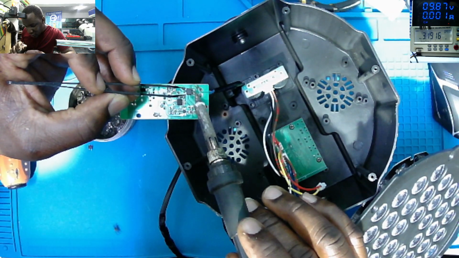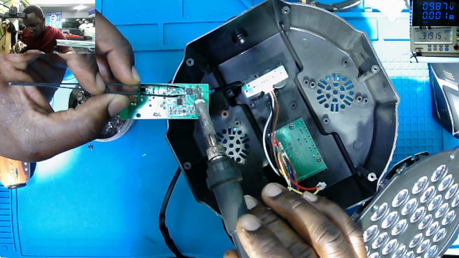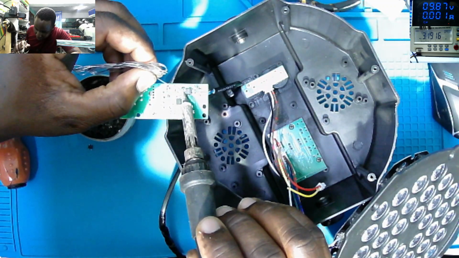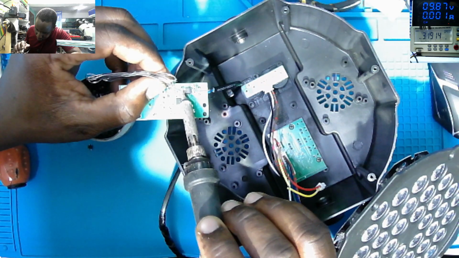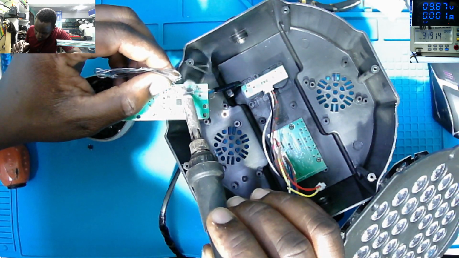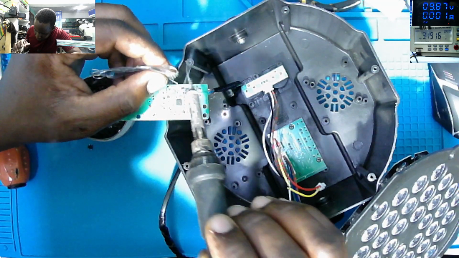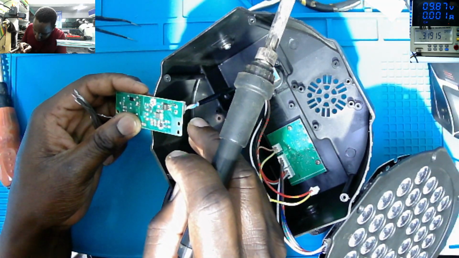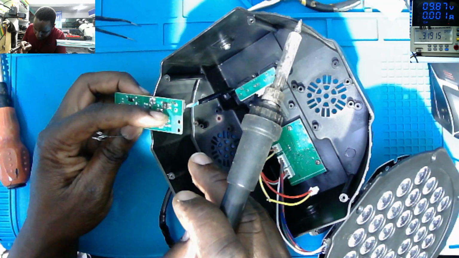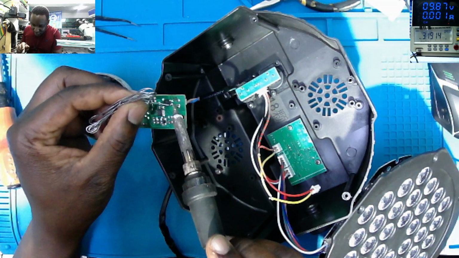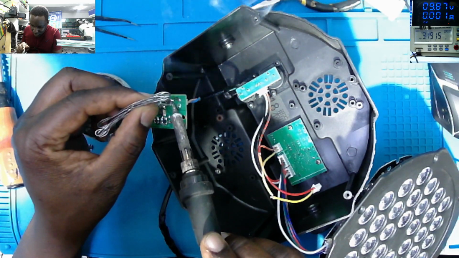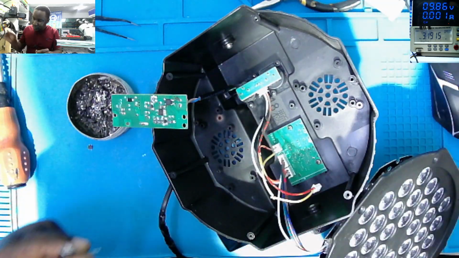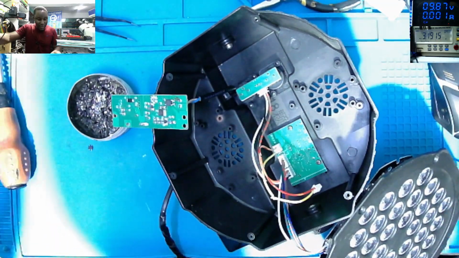There's no fuse here. So we are safe. Our rectifier is in place. All that is left is to test.